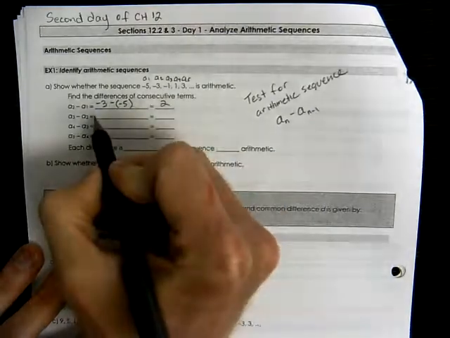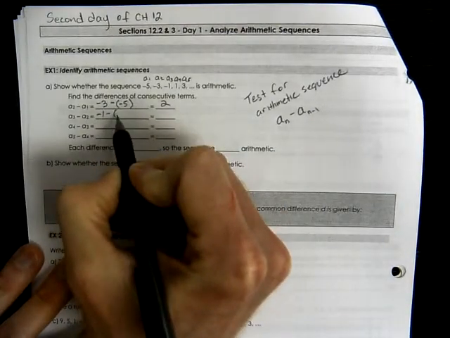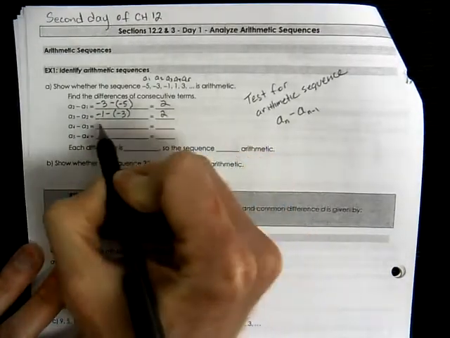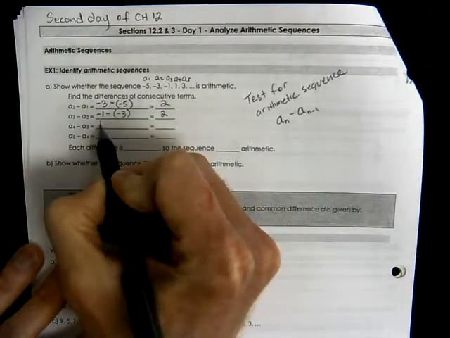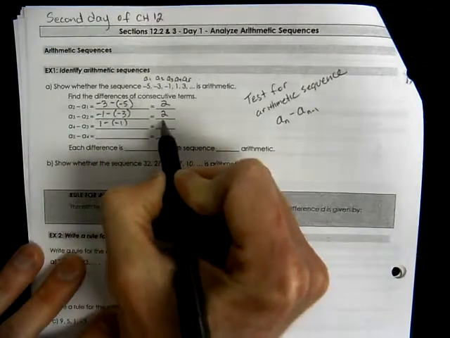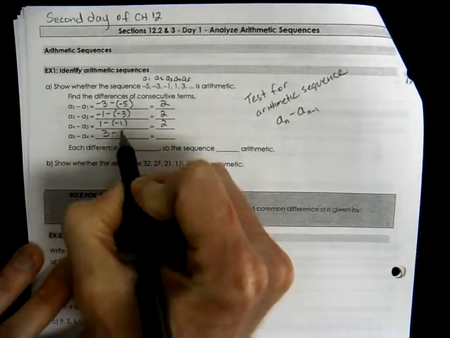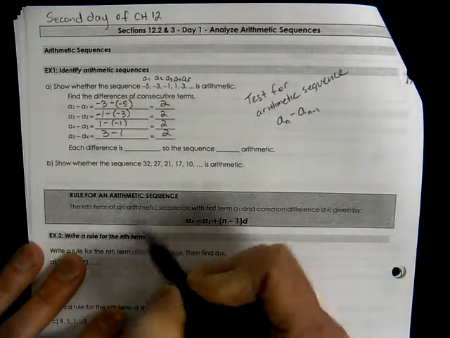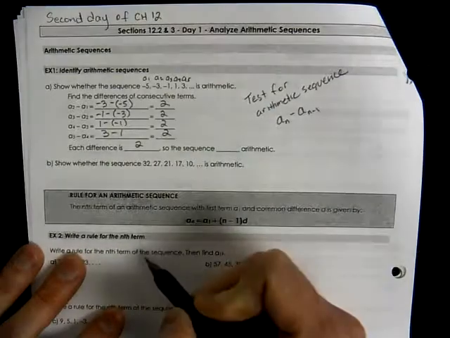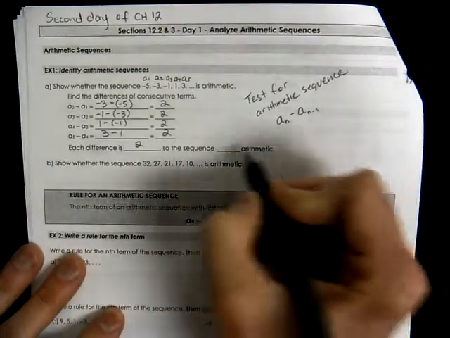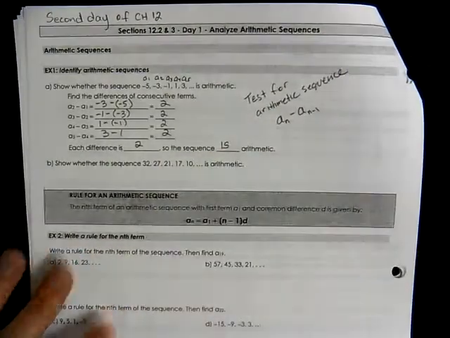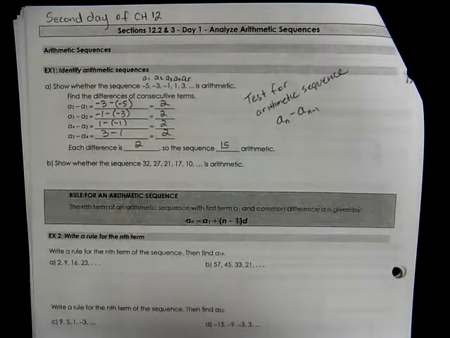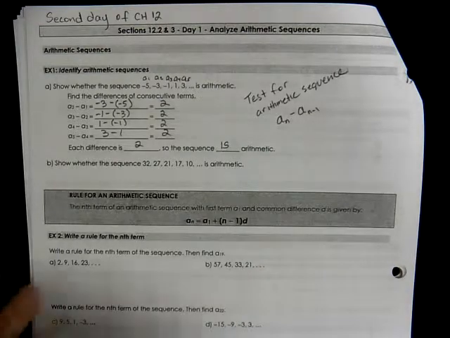Then we're going to take a term minus the one before it. Negative 1 plus 3 is 2. Take your term minus the one before it. Take a term minus the one before it. So we notice that each difference is 2. It's called a common difference. So yes, this is arithmetic, which we would call an arithmetic sequence.